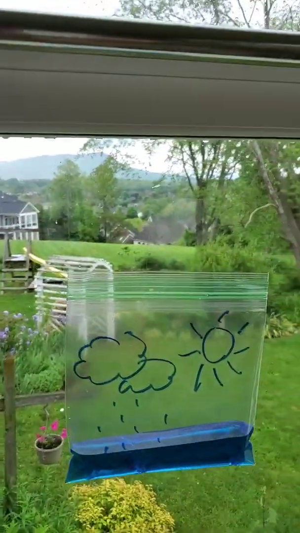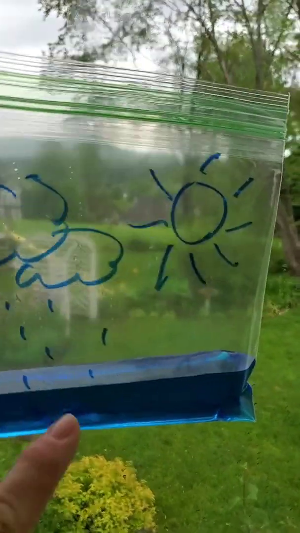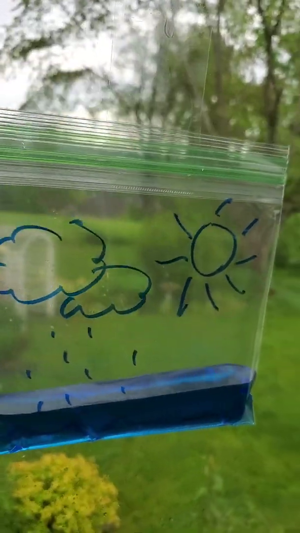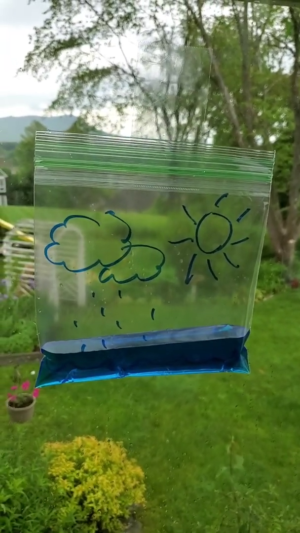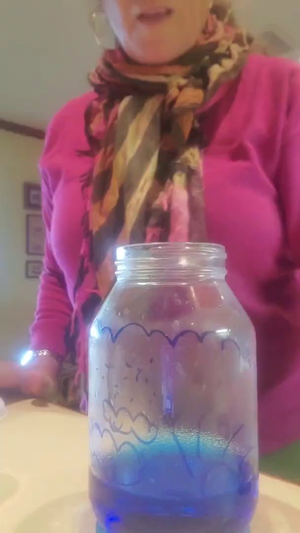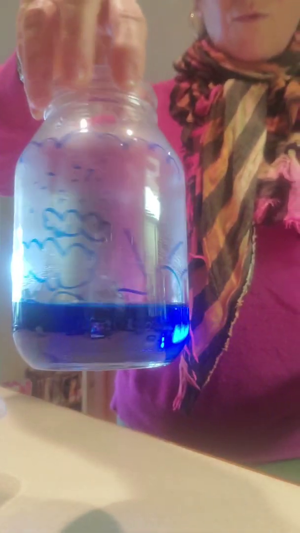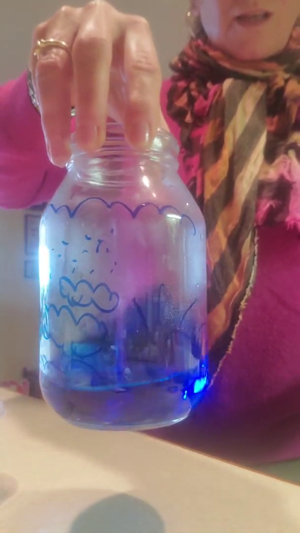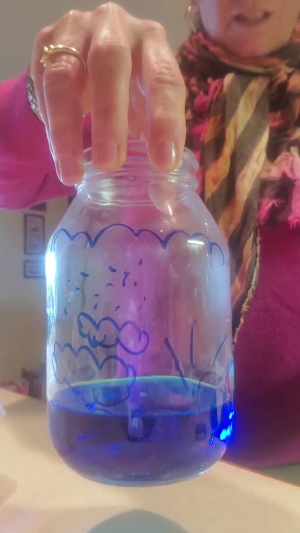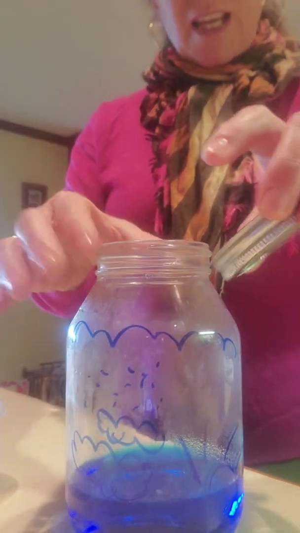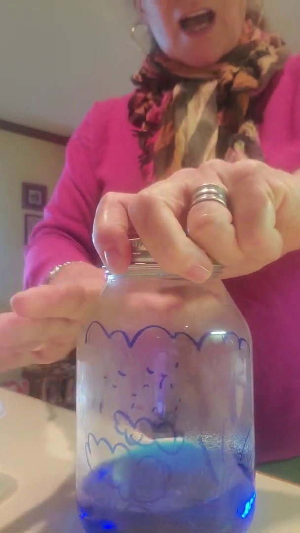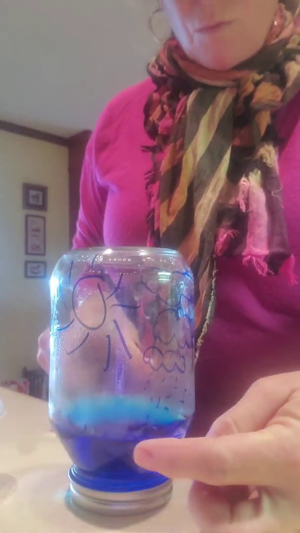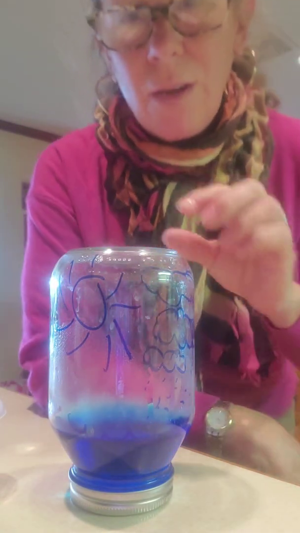So I've taped it to the window and I can watch what happens with the water because it's going to make a water cycle in the bag after the water heats up. All right, scientists, I warmed up the ocean in the microwave. So the sun has been heating the ocean water so that it has gotten very warm on the top of the water where the sun was shining down on it.